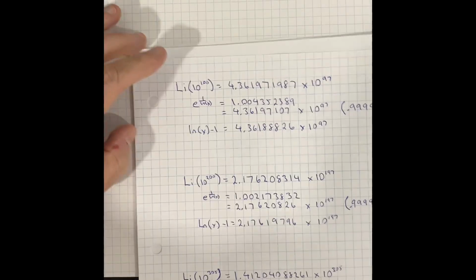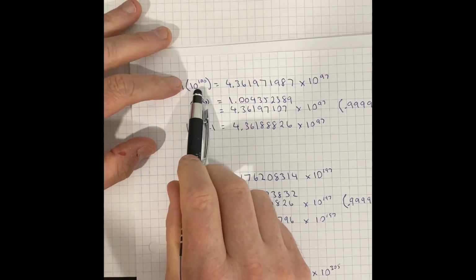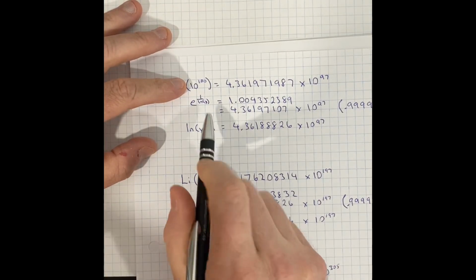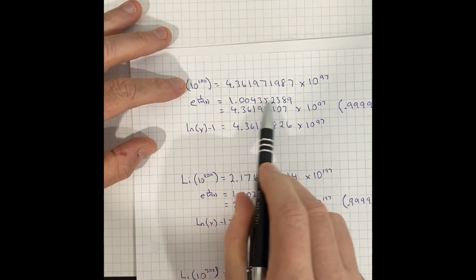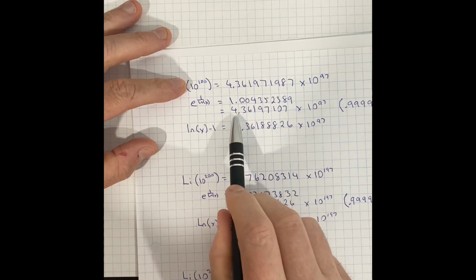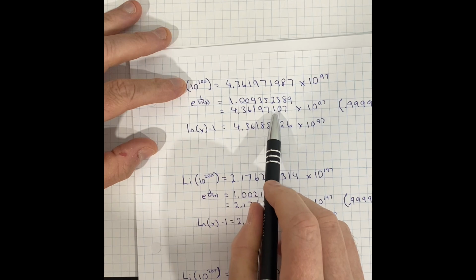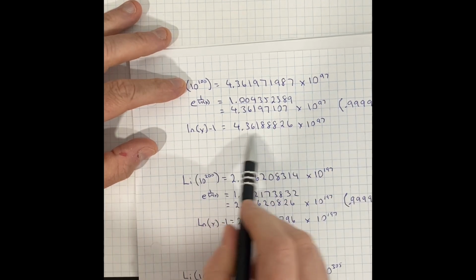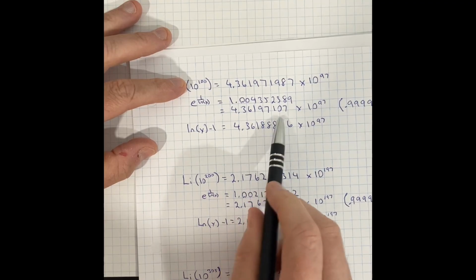So here are some examples for you. Li of 10 to the 100, you get this answer. With my equation, this thing goes to this. As you can see, it's tending to 1, and then there's the number. It's different there, even though those are pretty close. That's the difference. Ln minus 1 is a lot further away.